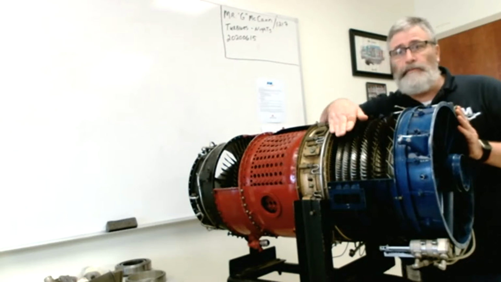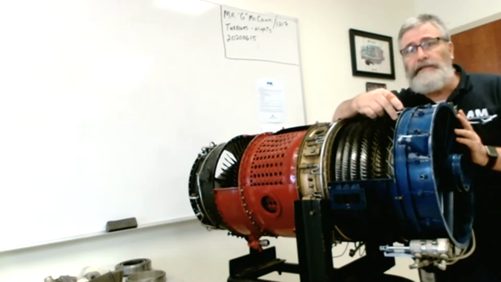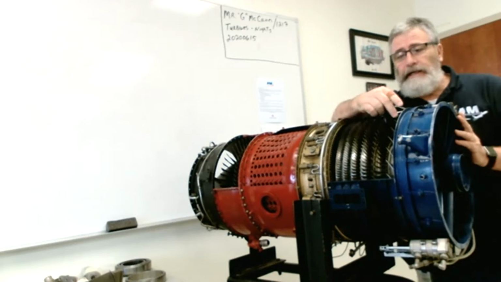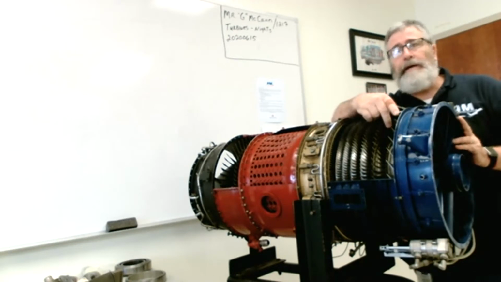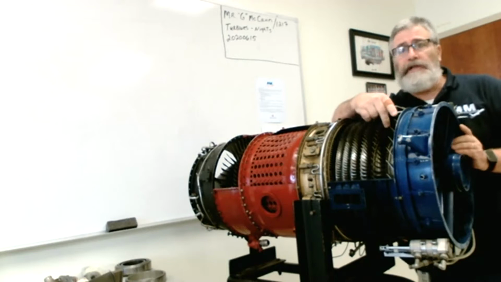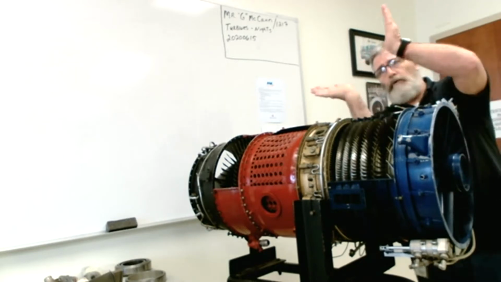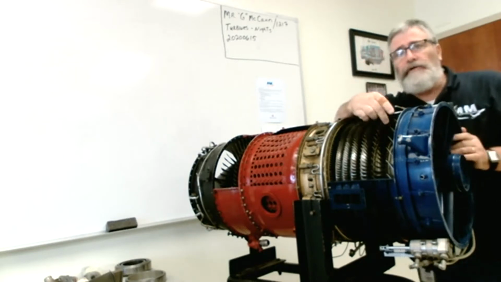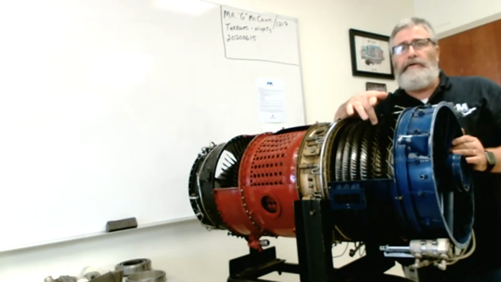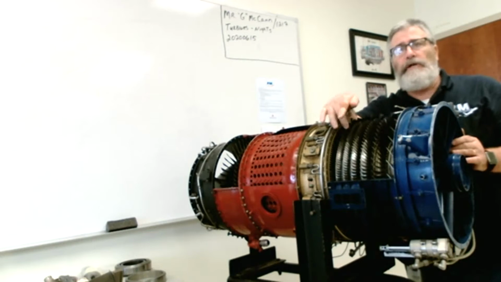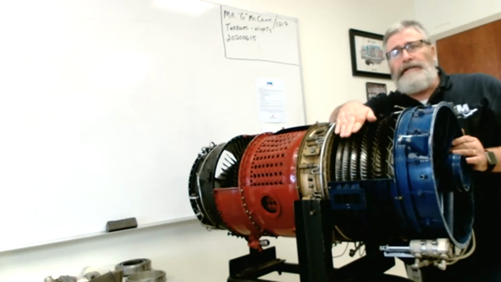Now, let's talk a little bit about the compressor. This is an axial compressor. Remember, one stage of compression is a rotor and a stator. The stators happen to be of a divergent design, which is going outwards. The purpose of a divergent design is to slow down velocity and increase pressure and temperature. So the stators in between each stage are a divergent design.